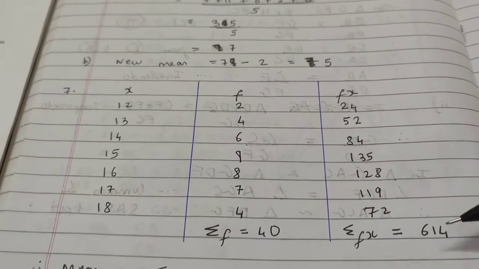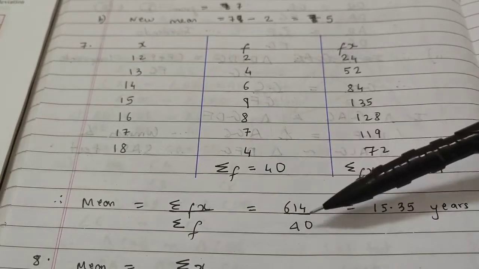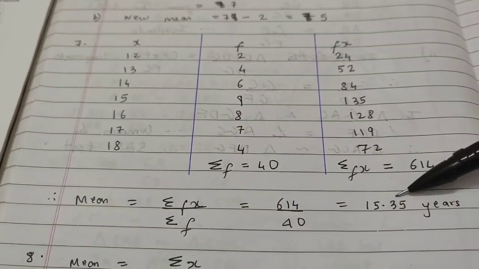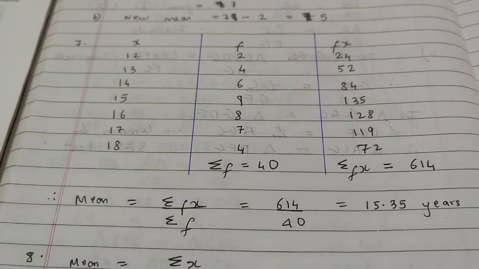And now we can use the formula mean is equal to summation of fx upon summation of f, which gives us 15.35 years. It's compulsory to write the unit in the end if it is there in the question, otherwise you lose marks. So notice how the answer was not 15, rather 15.35. It could very well have been 14.35 if the frequency numbers were different.